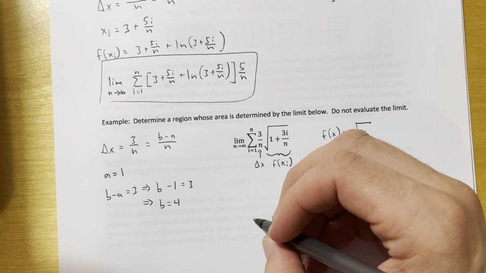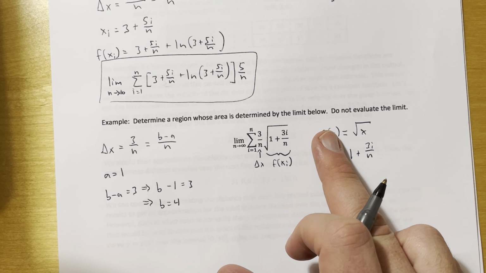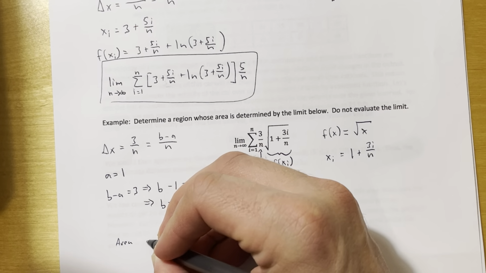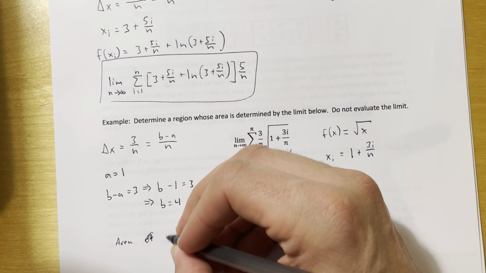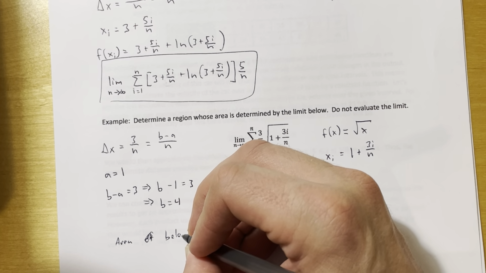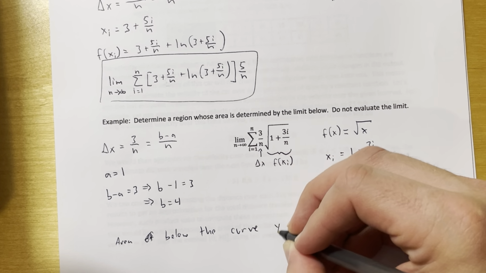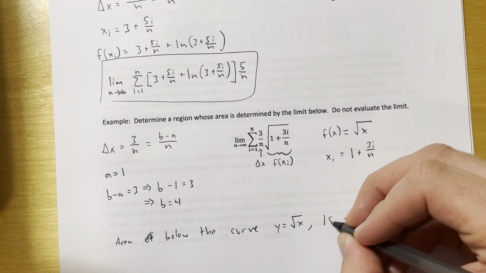We're looking at the area. It says determine a region whose area is determined by the limit below. It's the area below the curve y equals the square root of x over this interval.